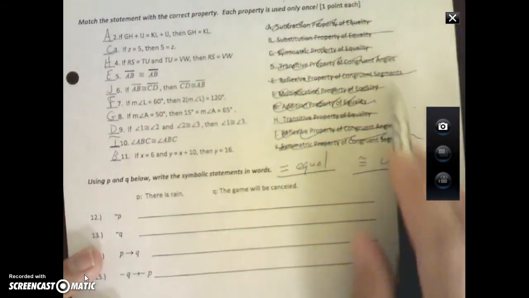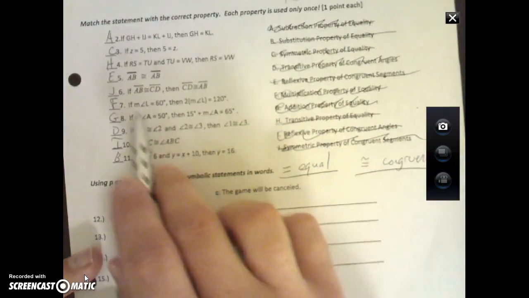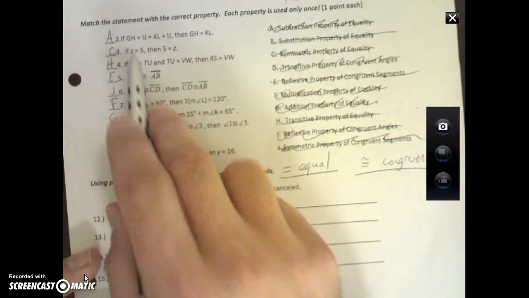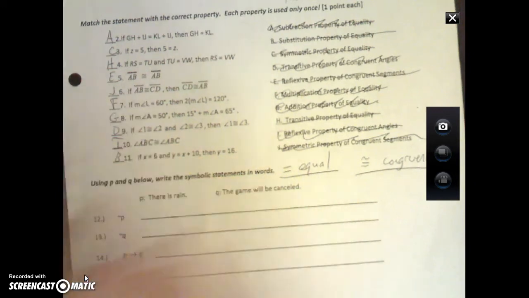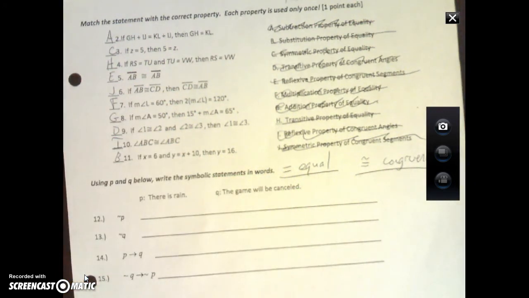Use the words to your advantage. If you see equality, that means there has to be an equal sign. If you see a congruent sign, it means to be congruent. Okay? And then make sure you guys know the reflexive, symmetric, transitive, RST, 1, 2, 3. Okay?